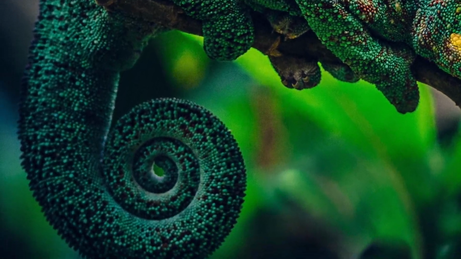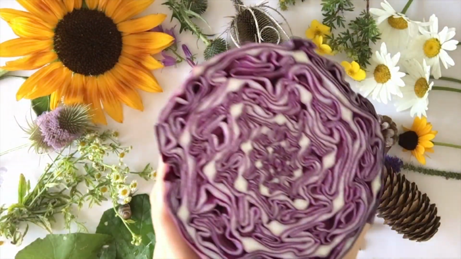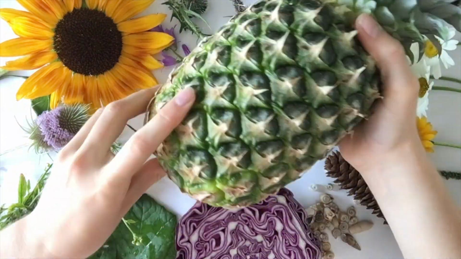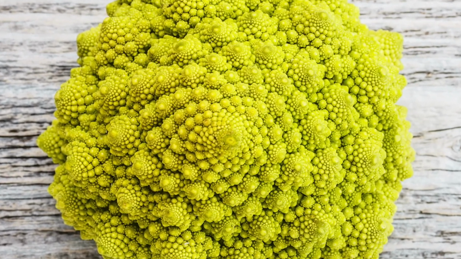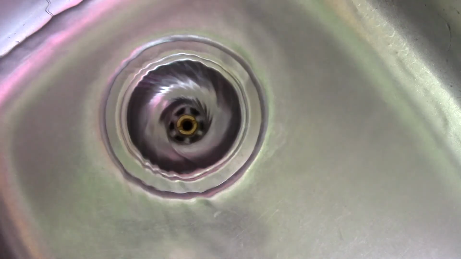There are also spirals in the fruit and vegetables you eat, like this cabbage when I slice it in half. This pineapple and this Romanesco broccoli seem to have spirals within spirals. Vortexes are also spirals formed in water, and hurricanes are spirals formed in the air.